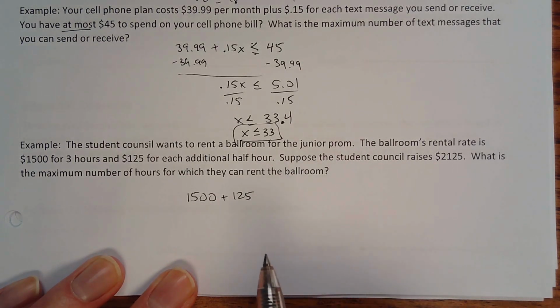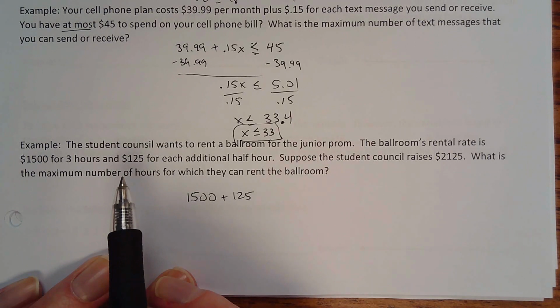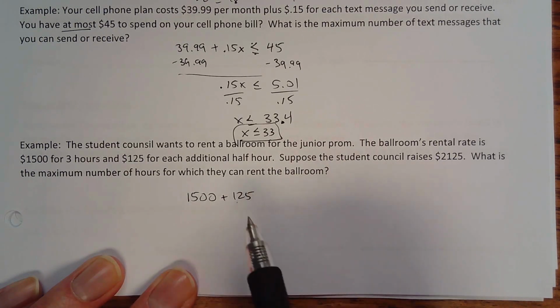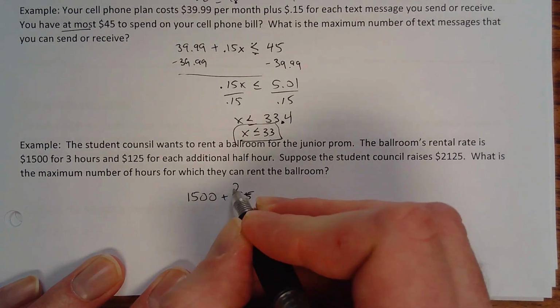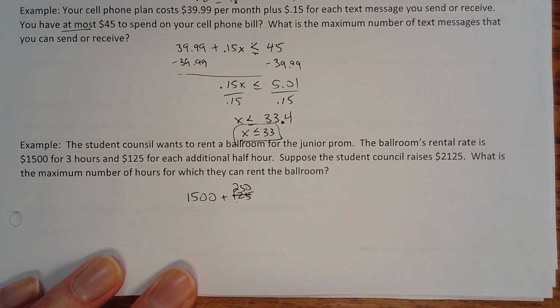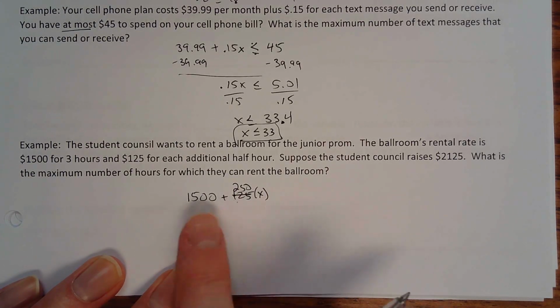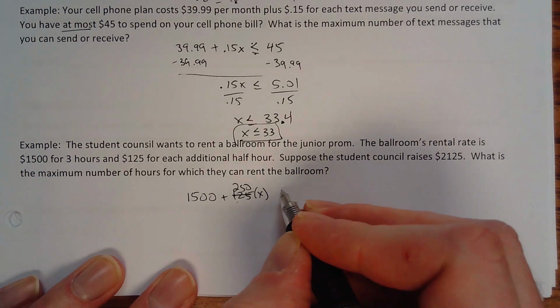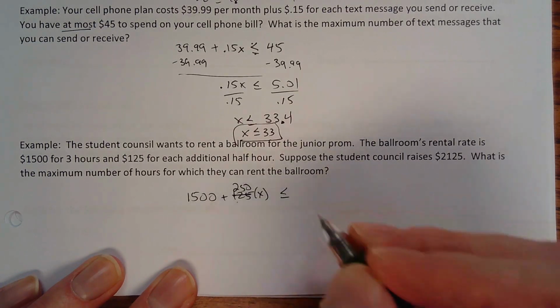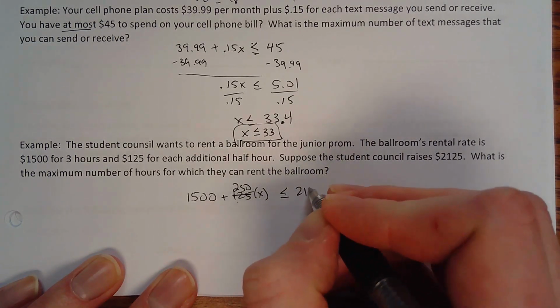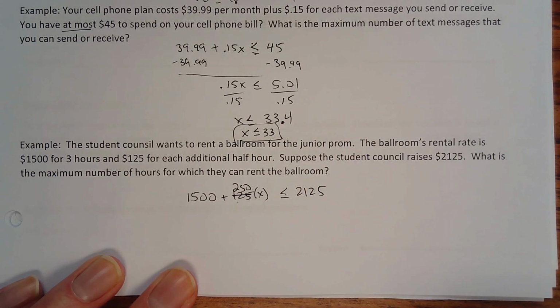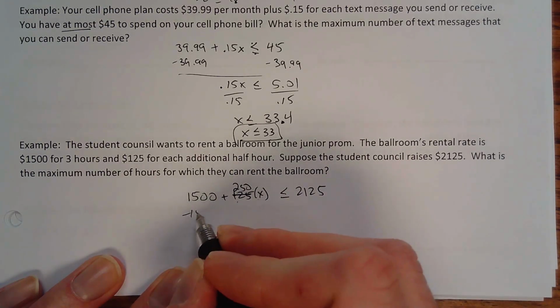If it's 125 for each additional half hour, and we want to know the maximum number of hours, we could actually convert this. That'd be 250 for 1 hour. So we'll just say 250 times x. So $250 for every hour plus the 1,500, and that needs to stay under, so less than or equal to 2125.